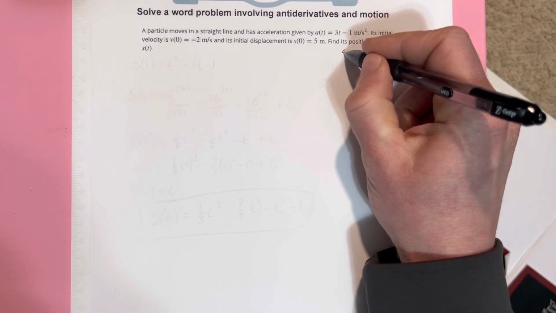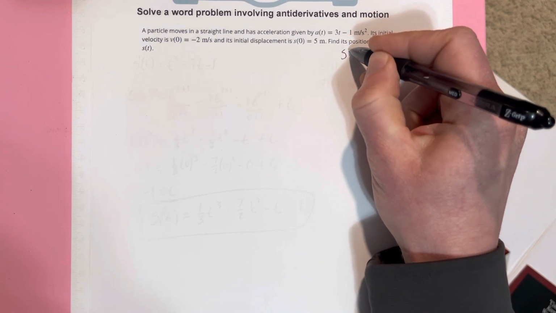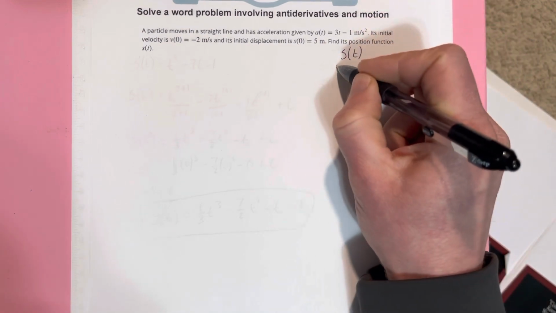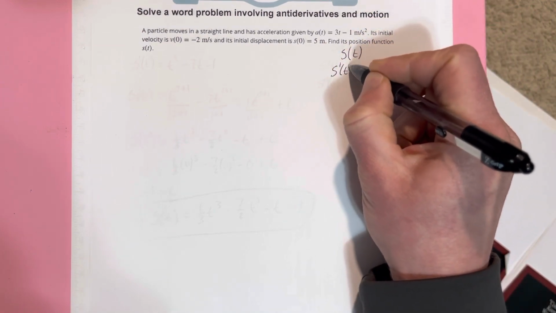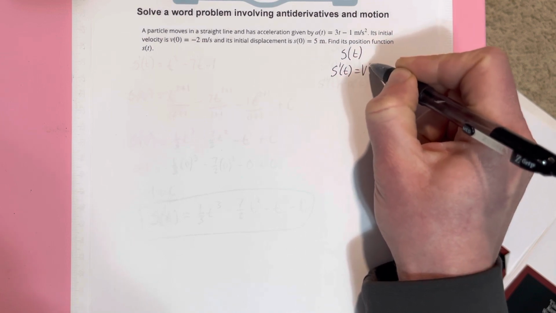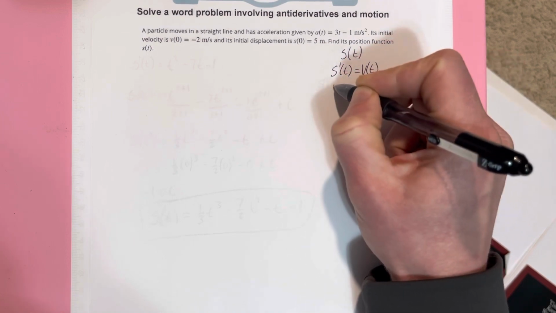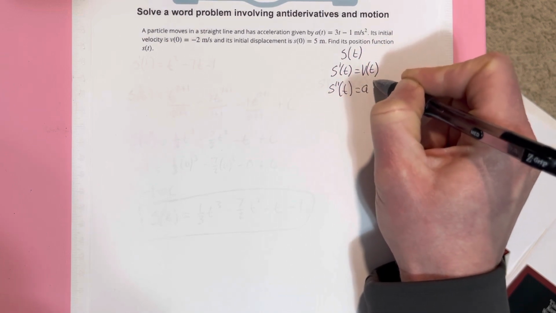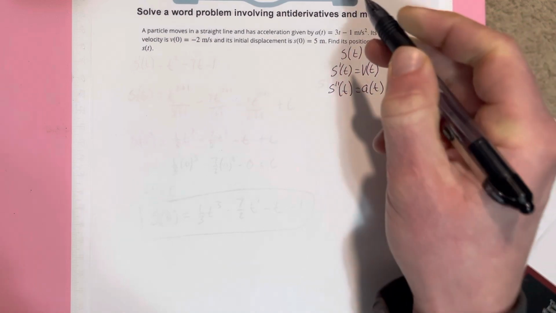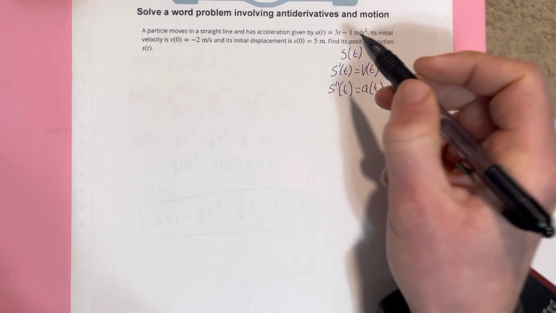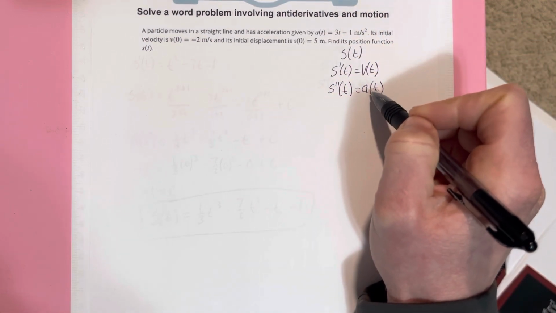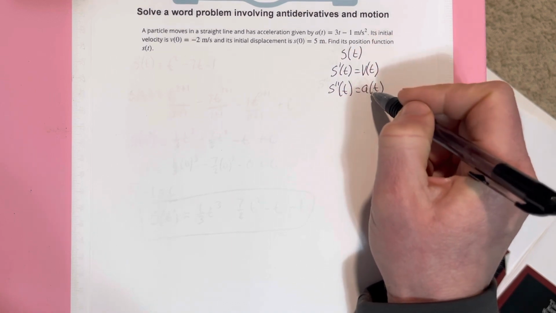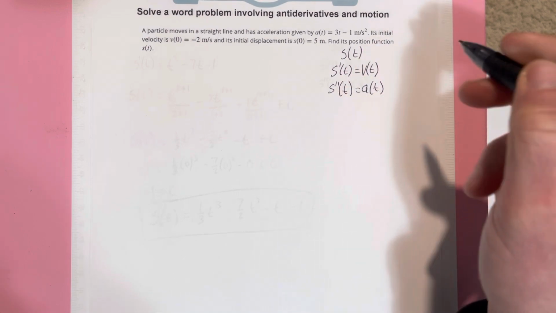If you remember from previous sections, s of t is the position function, and s prime of t, the derivative of s of t, is equal to the velocity function, and s double prime of t is equal to the acceleration function. They give us the acceleration function, so they want us to go backwards basically from the acceleration function and figure out what was the original position function. To do that, we're going to have to take antiderivatives. We'll have to do it twice.